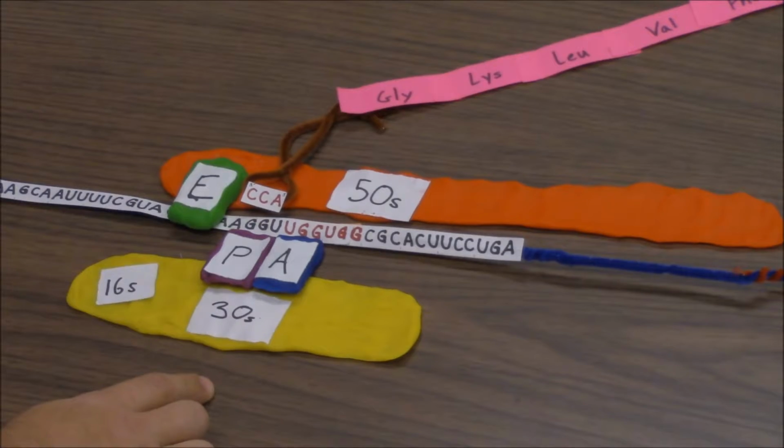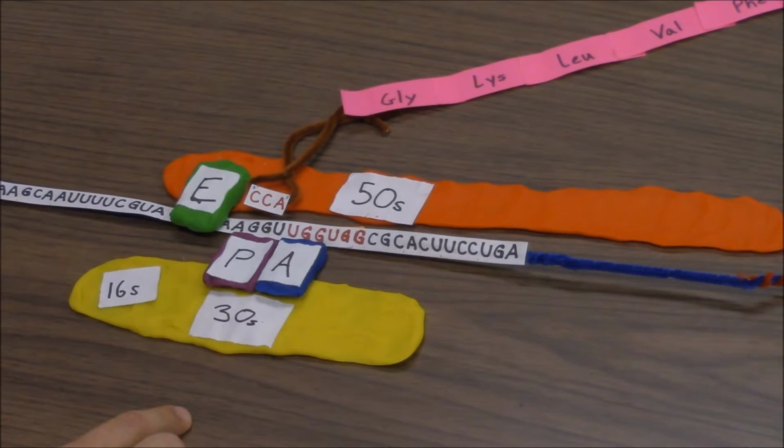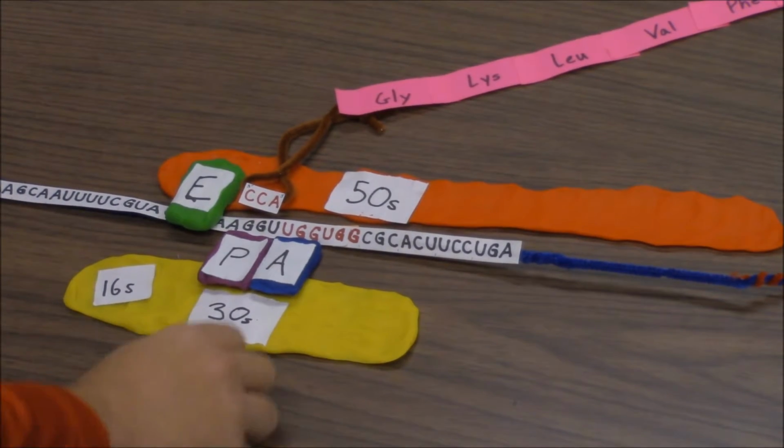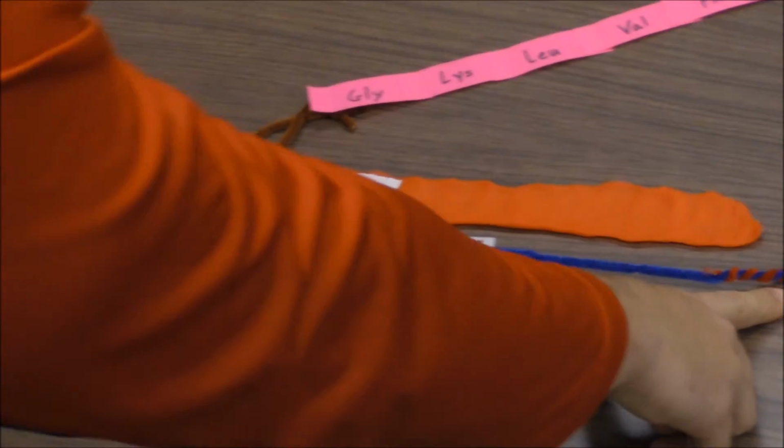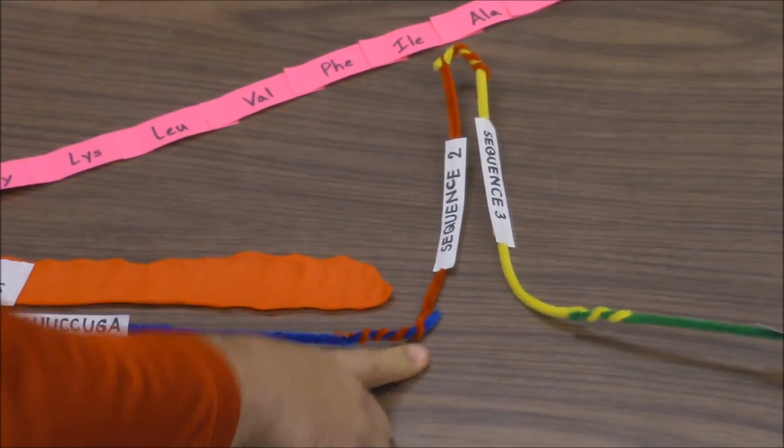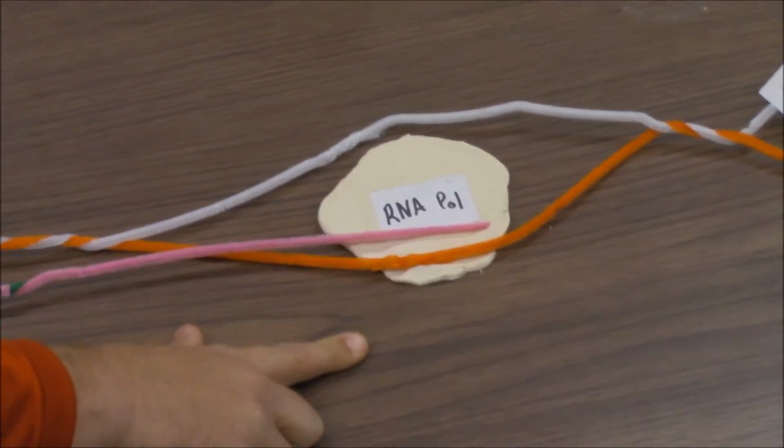Hi, I'm Austin Vanderford, and I will be going over attenuation of prokaryotic translation. When concentrations of tryptophan are low, the ribosome stalls at the two tryptophan codons in the leader peptide. Sequences 2 and 3 are free to pair with each other, and transcription continues.